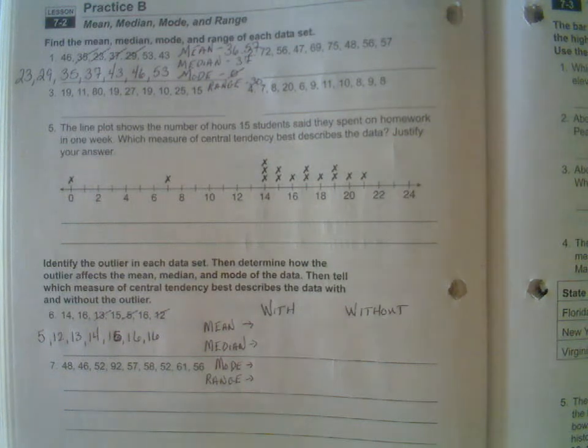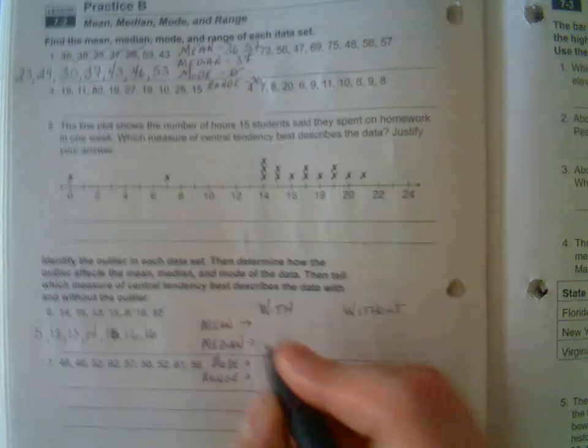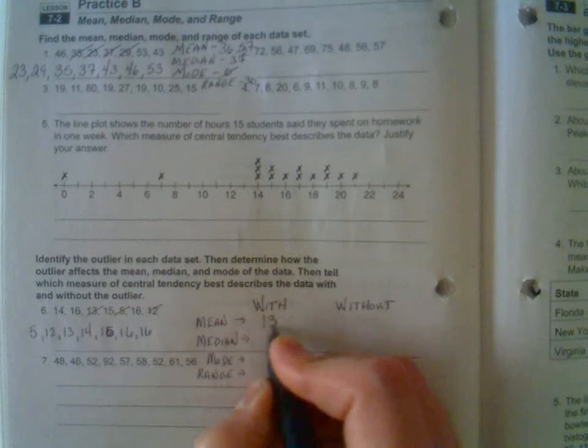So to start off here, we're going to have to work with the mean. We add up all the numbers, 5, 12, 13, 14, 15, 16, 16, that adds up to 91. And remember, what you do when you're figuring out the mean is you divide by how many numbers are on the list, which is 7. And when I do 91 divided by 7, I get 13.